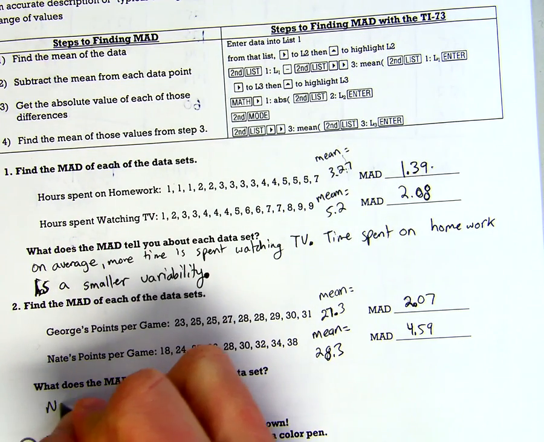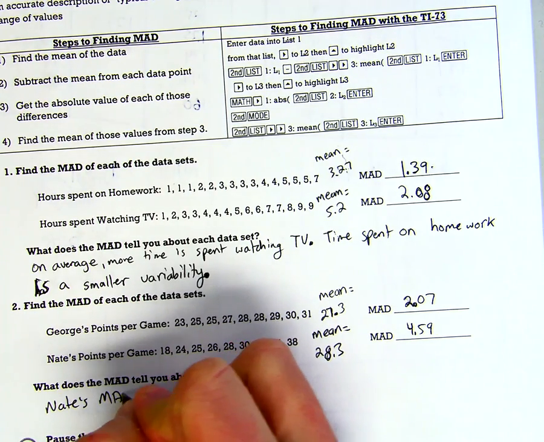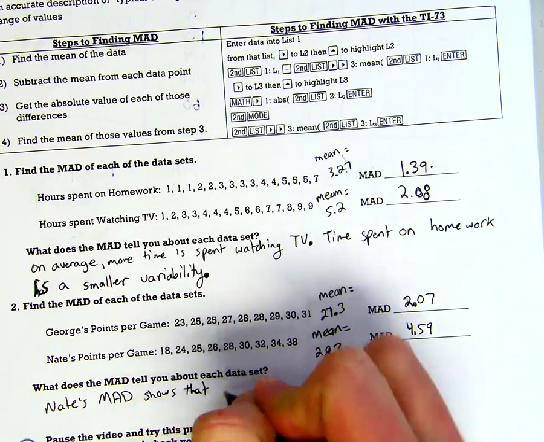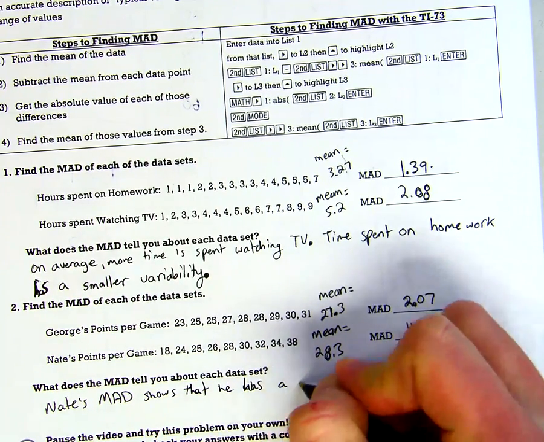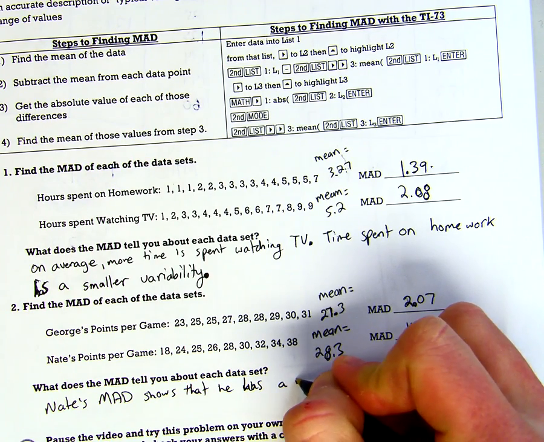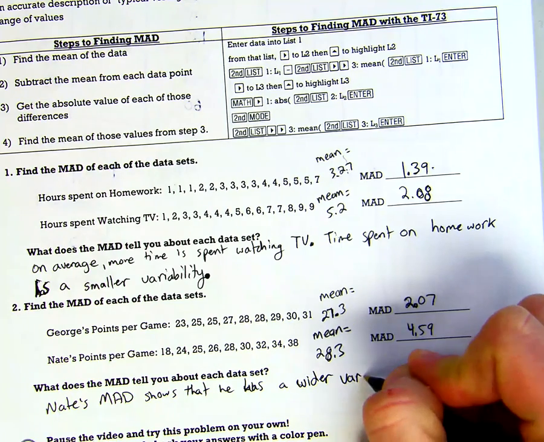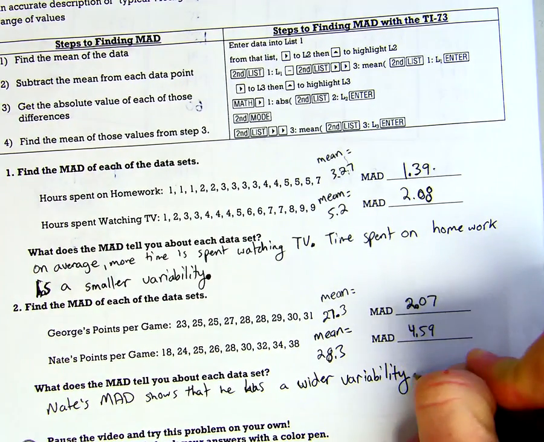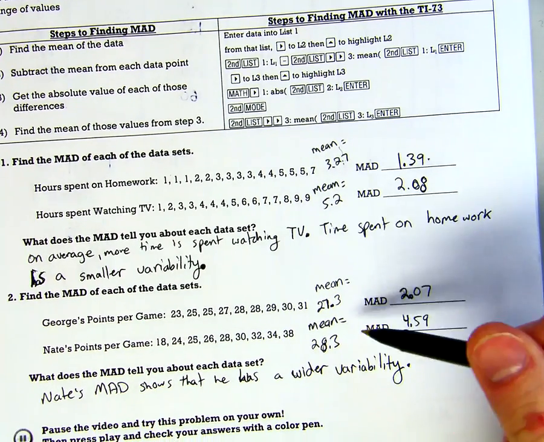Okay, so we'll say Nate's MAD shows that he has a wider variability. Okay, so Nate is not consistent, even though he does average a little bit higher, but he's not as consistent as George.